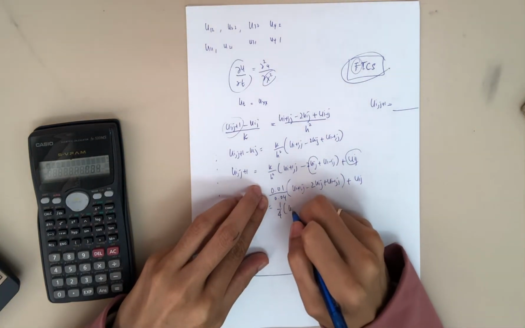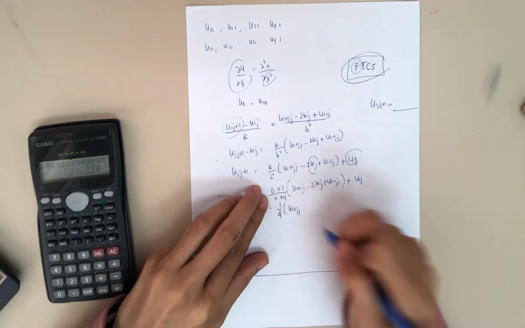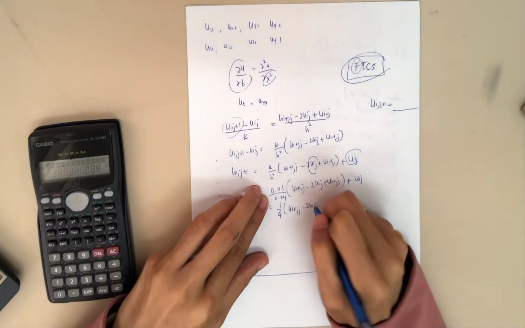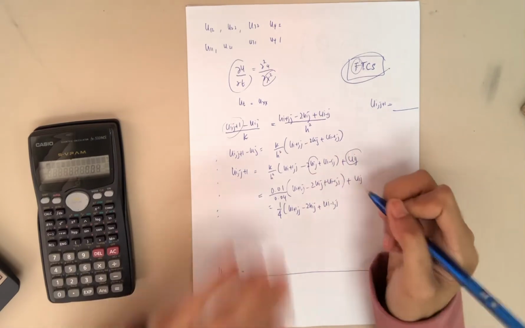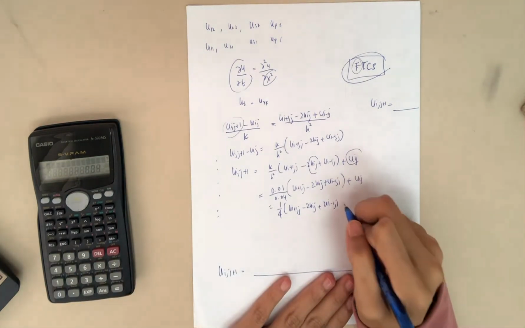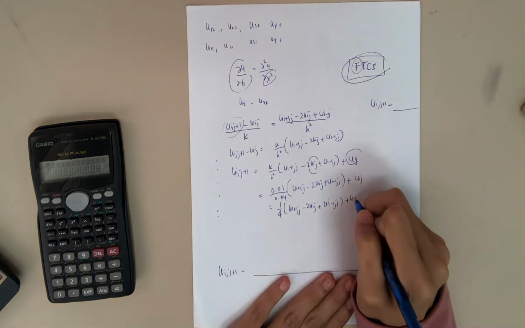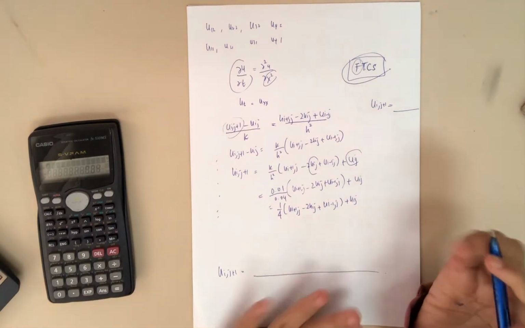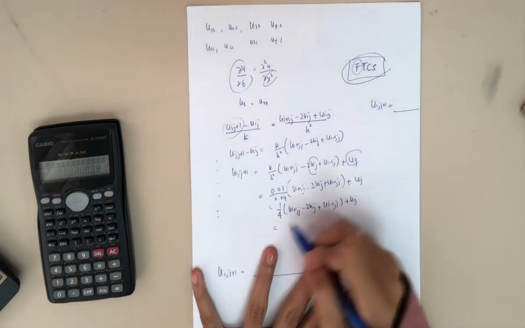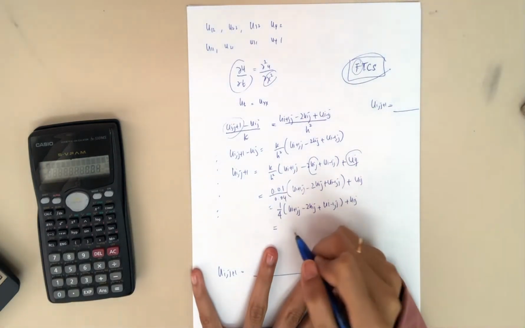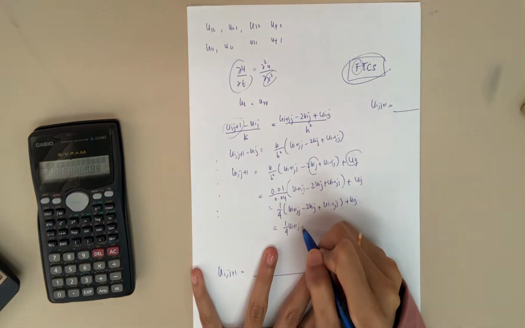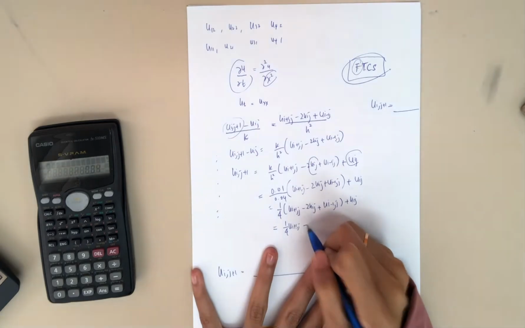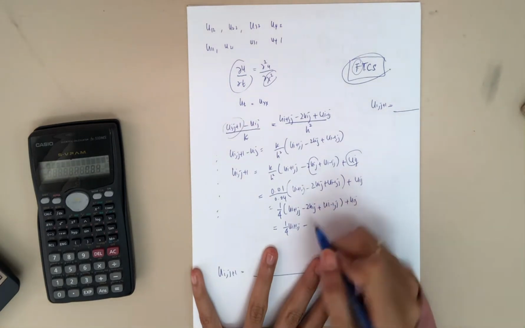Same thing, write it first. If you want to jump straight to the equation that's fine, but I think it's better you write it so that you can see later. So, open the bracket. It becomes 1/4 ui plus 1j, and then minus 2, so 1/2.